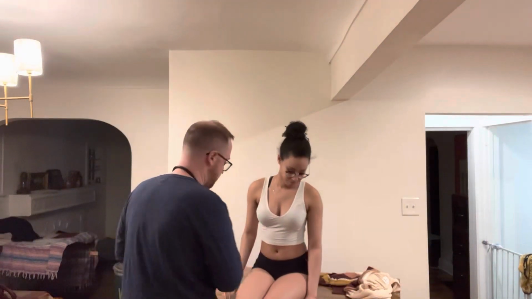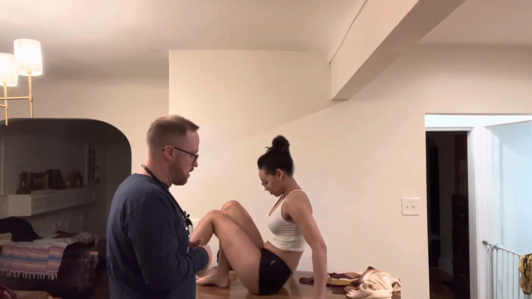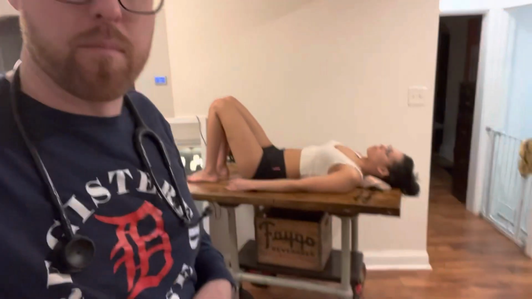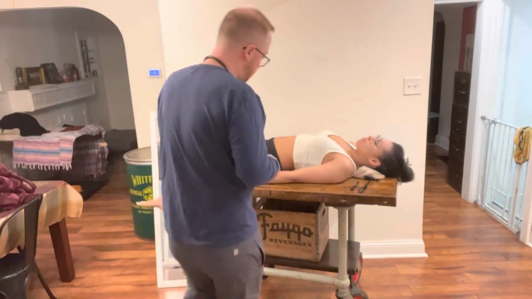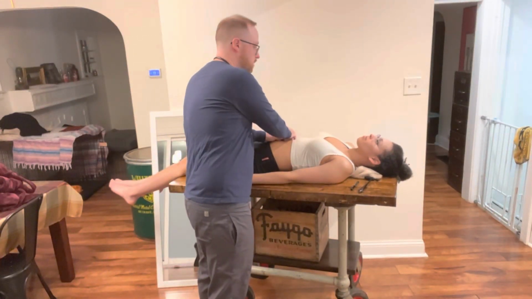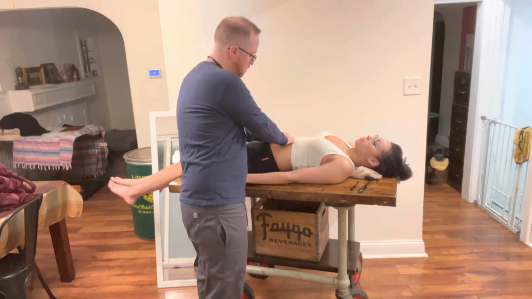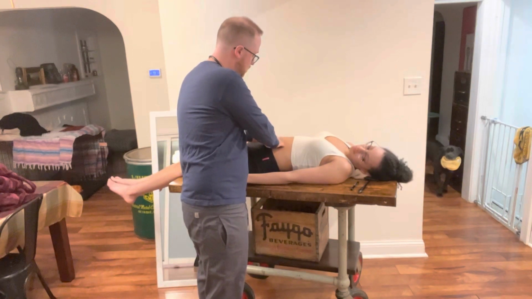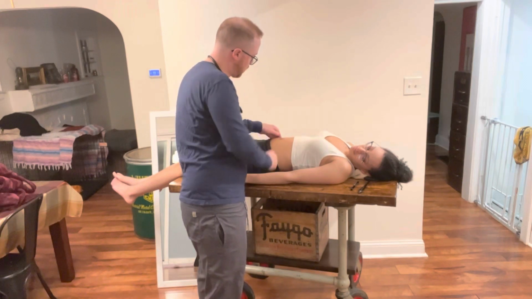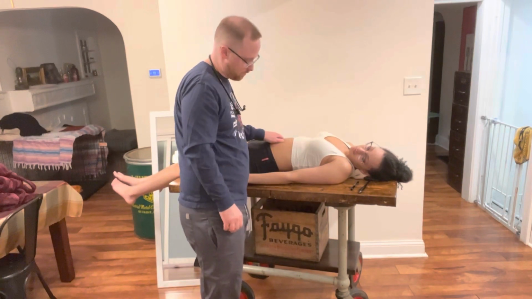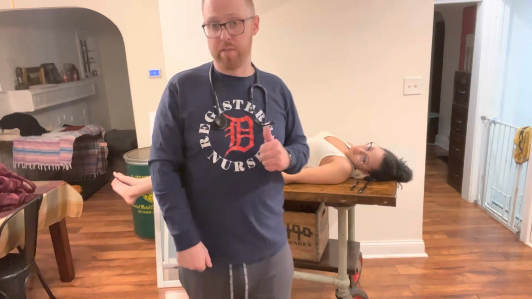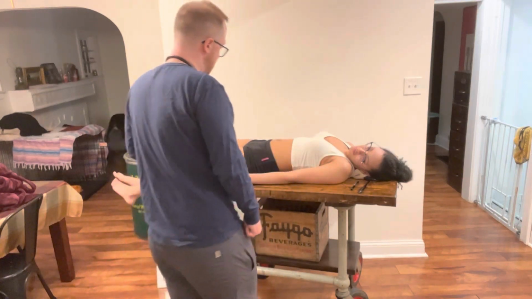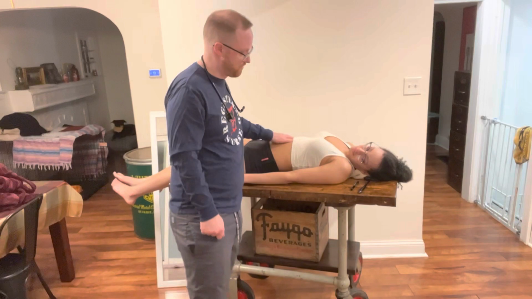You lay down for me. Now, the other thing I forgot, in addition to percussing, I'm also going to want to palpate the abdomen. So I am going to move again in the 4 quadrants and feel for any tenderness, any masses. I'm asking Sade to let me know if anything feels uncomfortable. That was another thing I forgot. And that's it. Thank you.